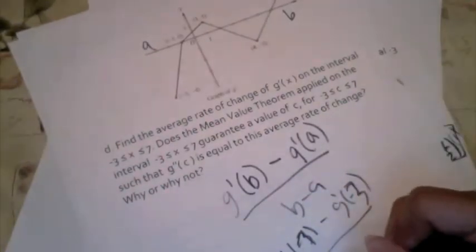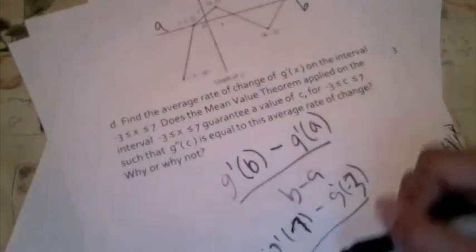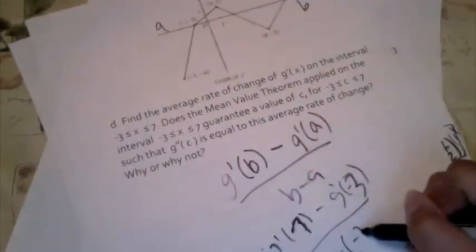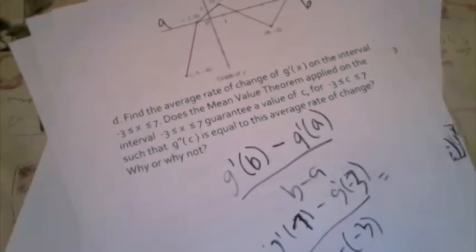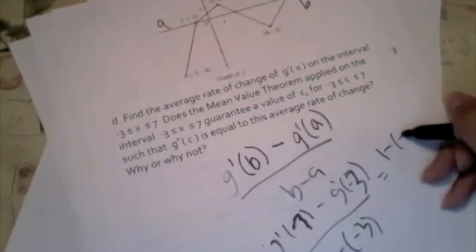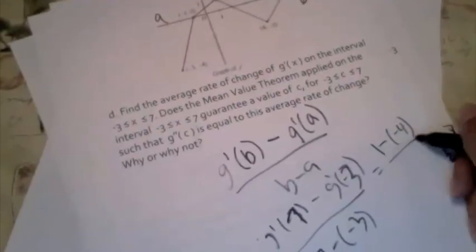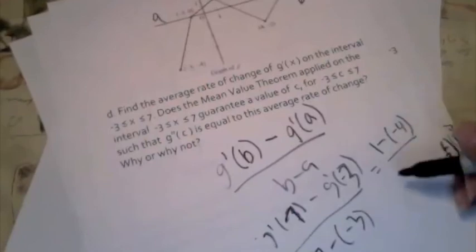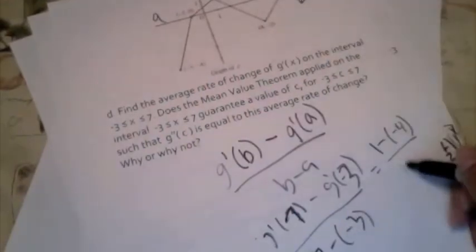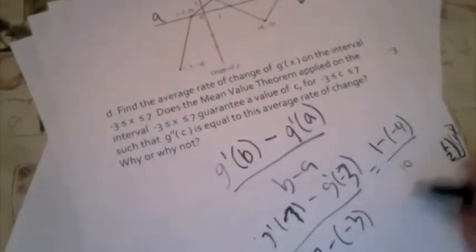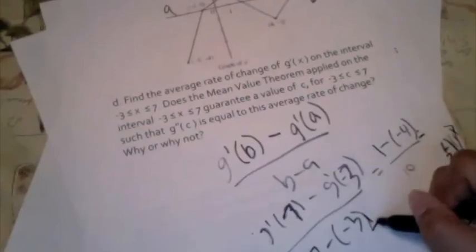So g prime of 7 minus g prime of -3, sorry, switch that around, over 7 minus -3, which equals 1 minus -4 over 10, which gives us 1/2.